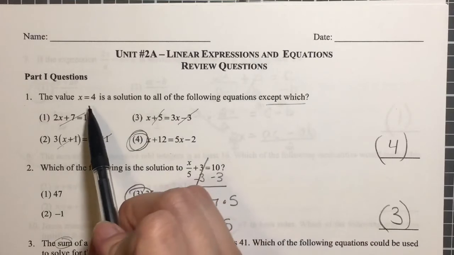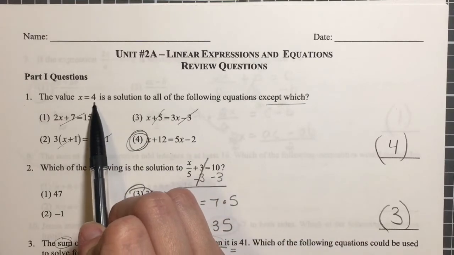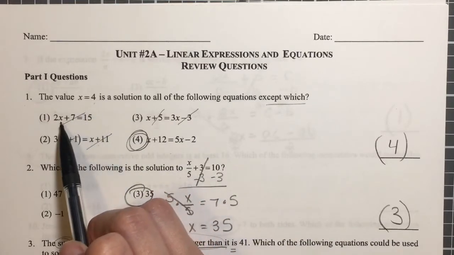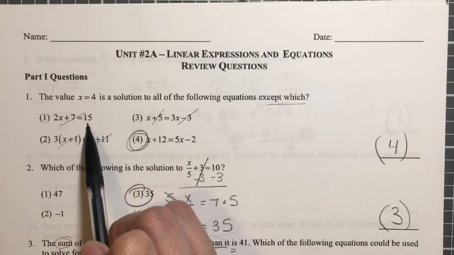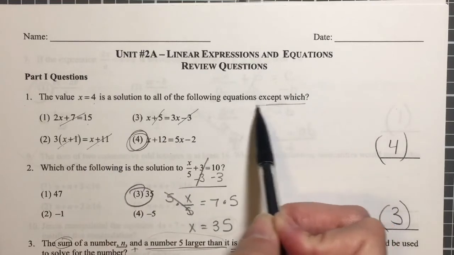So what you want to do for this question is take the number 4 and substitute it into this x here. You just use your calculator and it's going to show that it does equal 15. We're looking for the one that doesn't work.